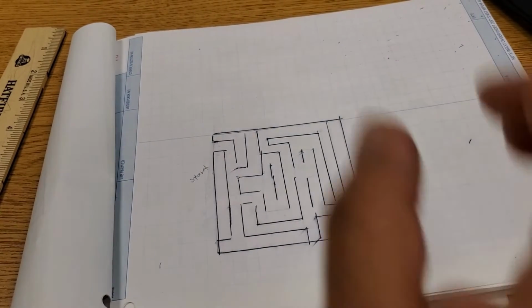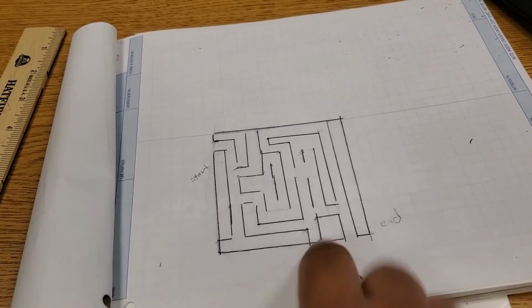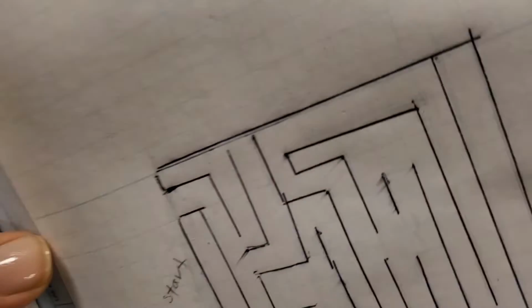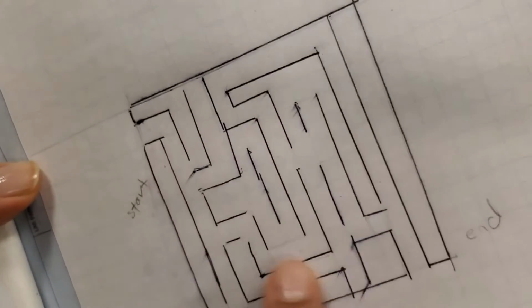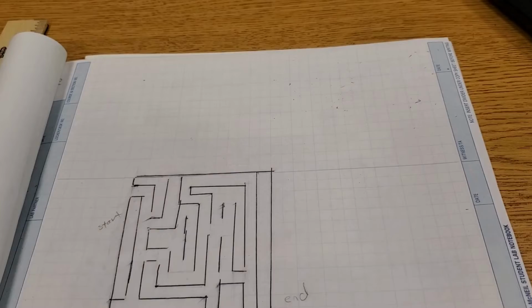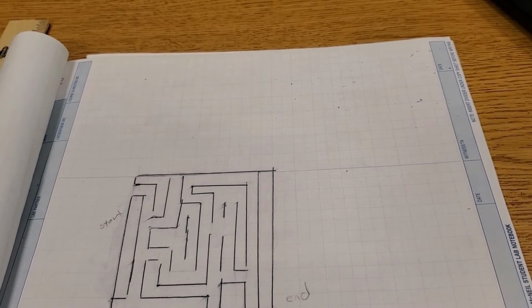We have a maze. Here's the start and there's the finish, and you can tell because I made some of the lines a little bit darker. You can kind of see them.